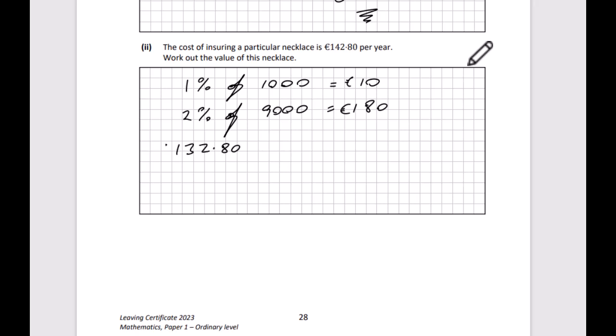€132.80. And that is going to be equal to 2% of something. And that something, let's say, we'll call it X, okay? So they got 2% of that something, and then when they did that, they got €132.80, added the €10 from the 1% of the first 1,000, and that gave them €142.80. So you just got to work out X really.